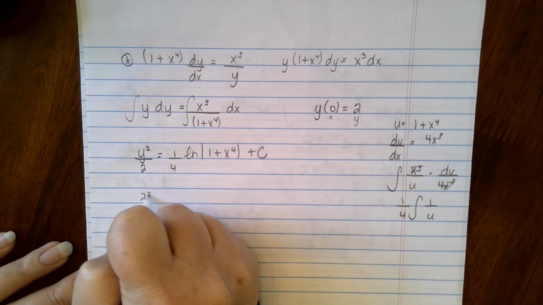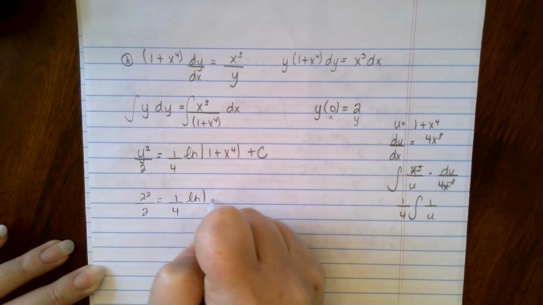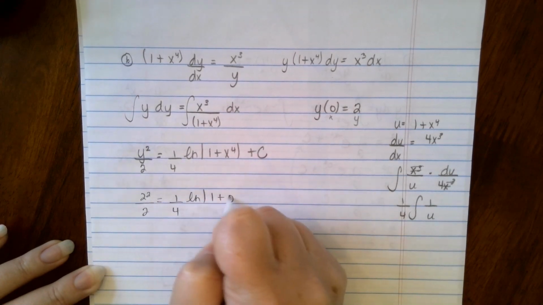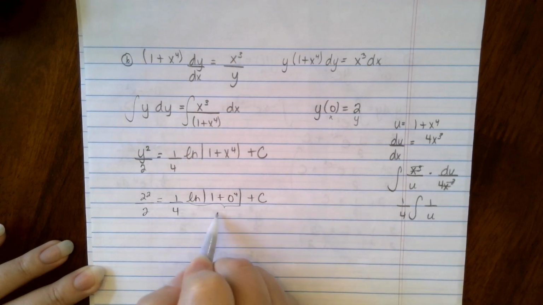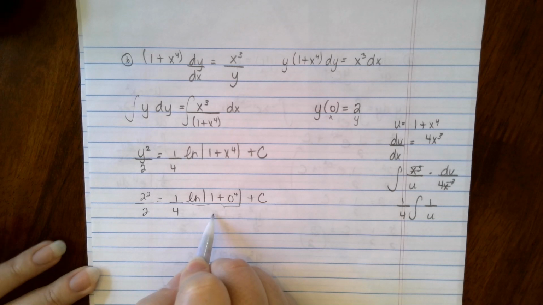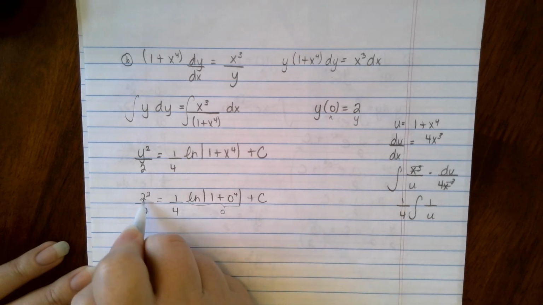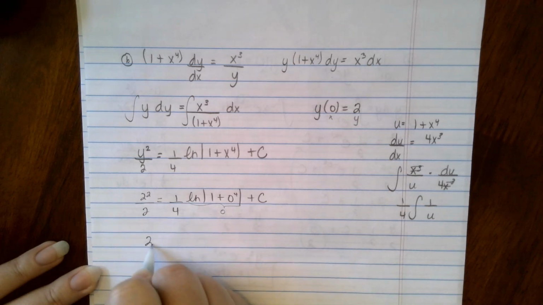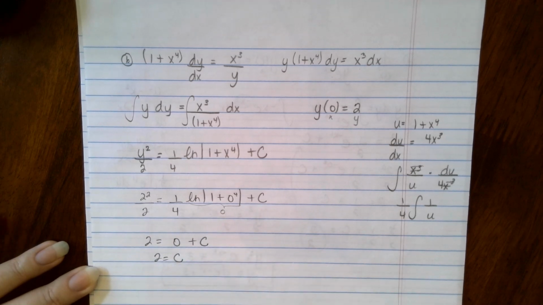So that's 2 squared over 2 equals 1/4 ln of 1 plus 0 to the 4th plus c. Well, this is just ln of 1, and ln of 1 is 0. So you end up getting 2 squared is 4 over 2 is 2 equals 0 plus c. So 2 is equal to your c.